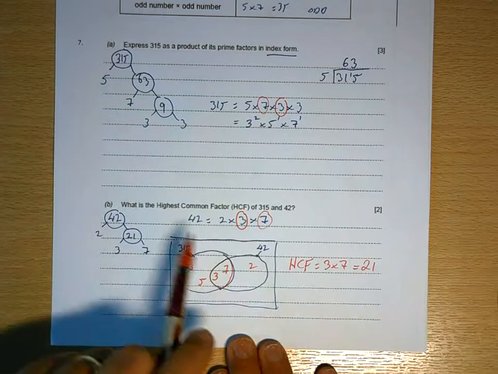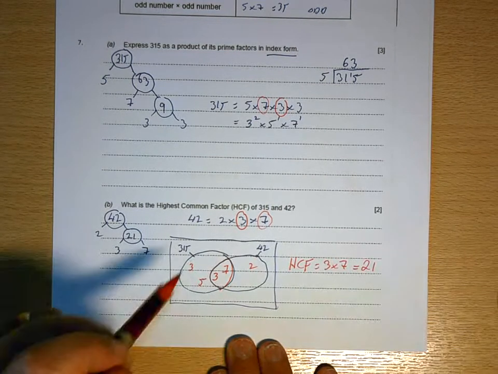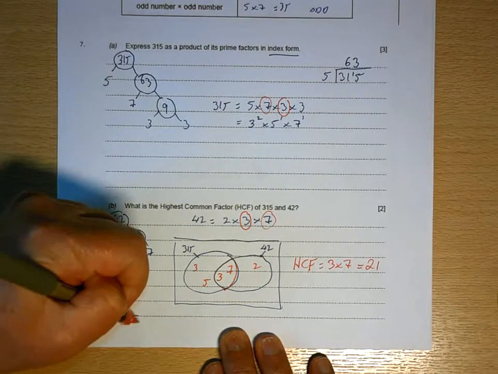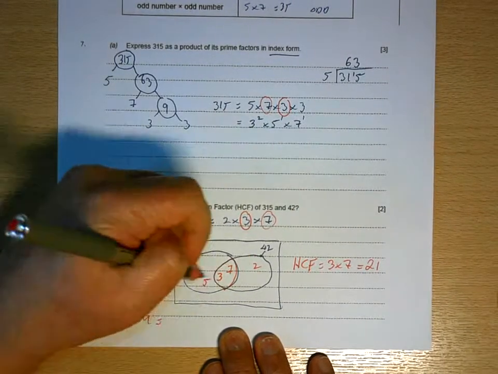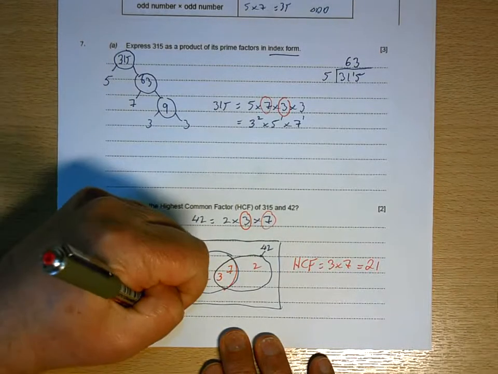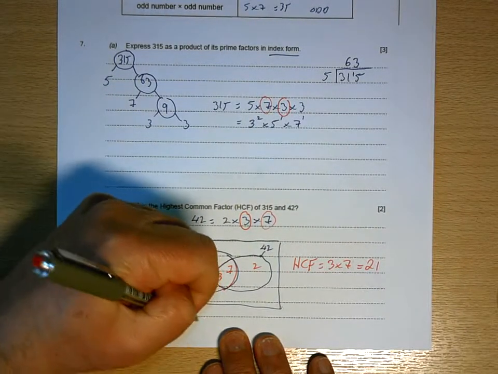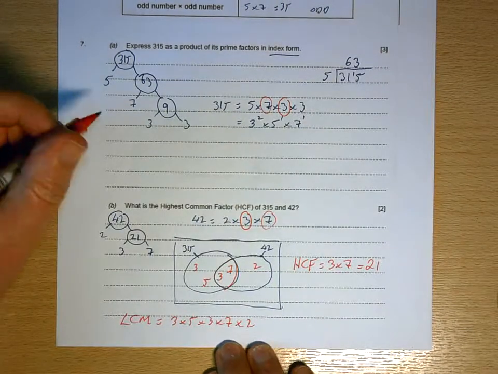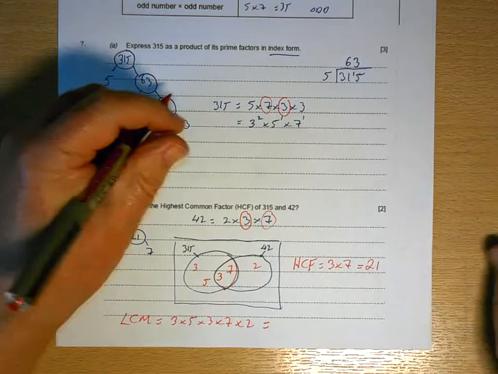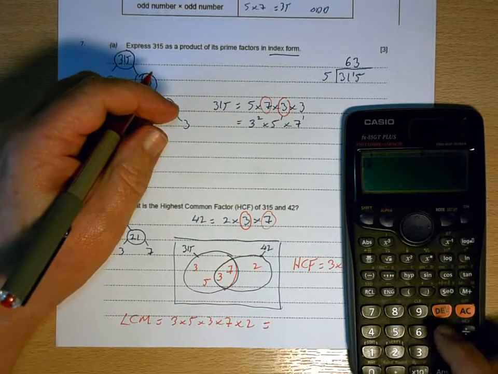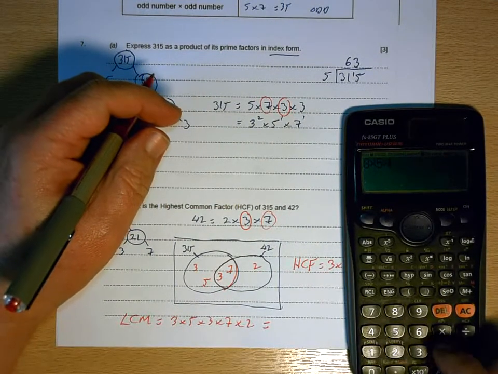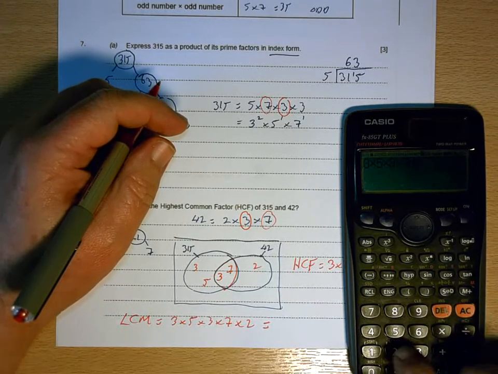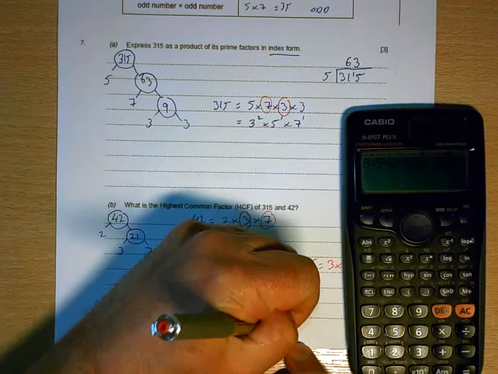If that question had been for the LCM, it's not, but we'll do it anyway for a bit of practice. The LCM will be all of those digits multiplied together. So 3 times 5 times 3 times 7 times 2, 630.